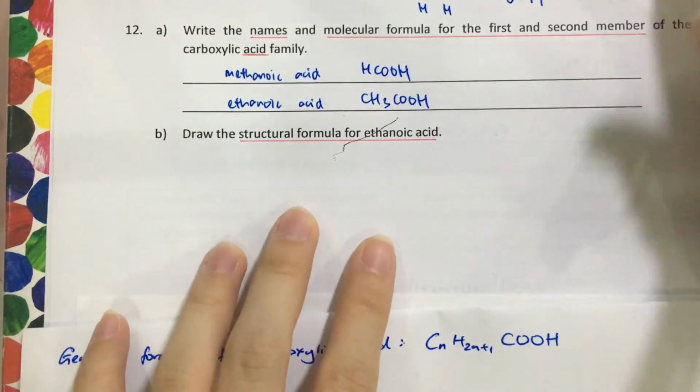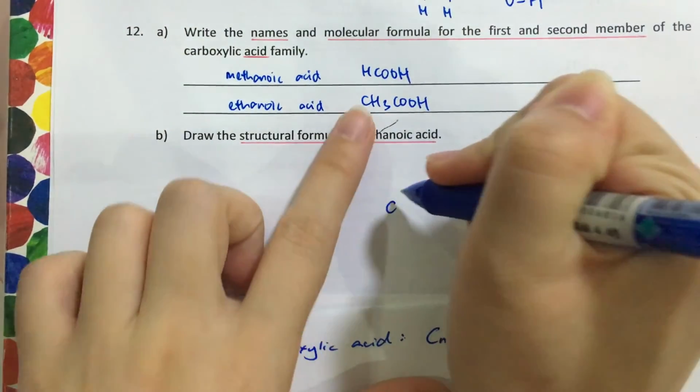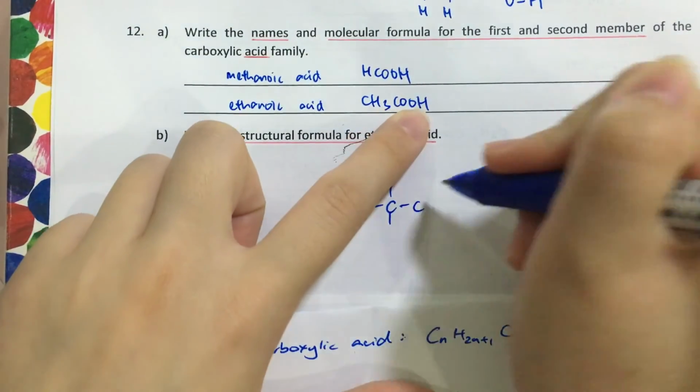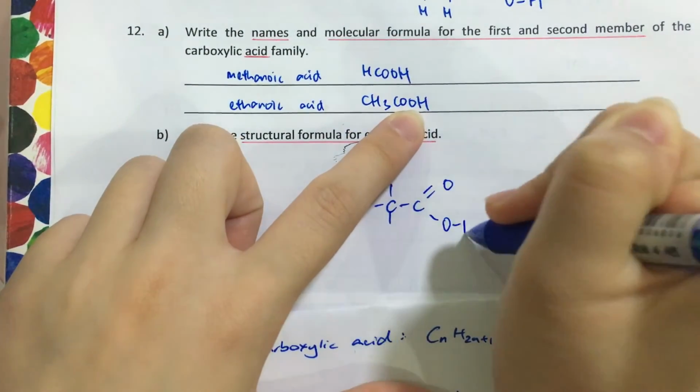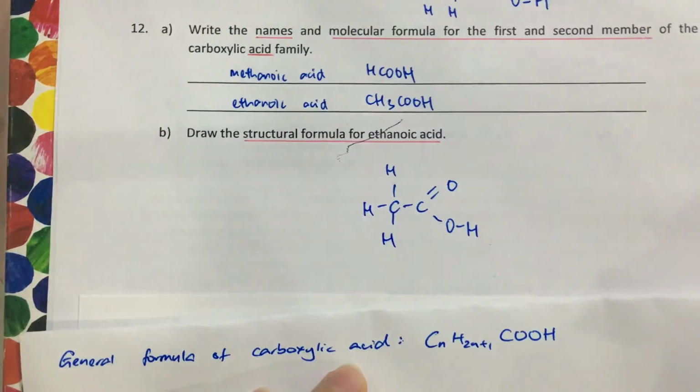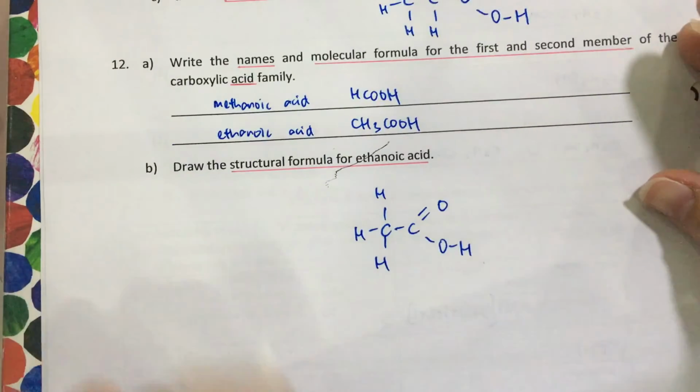Okay, then to draw, CH3, and then we have our C, our functional group, double bond O, O dash H, right? And then we have H, H, H. Okay, so this would be your answer.